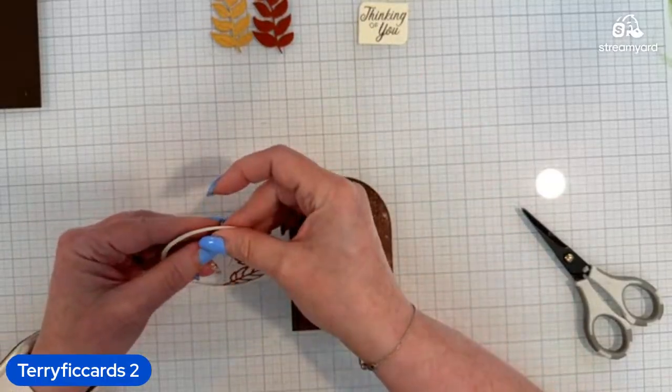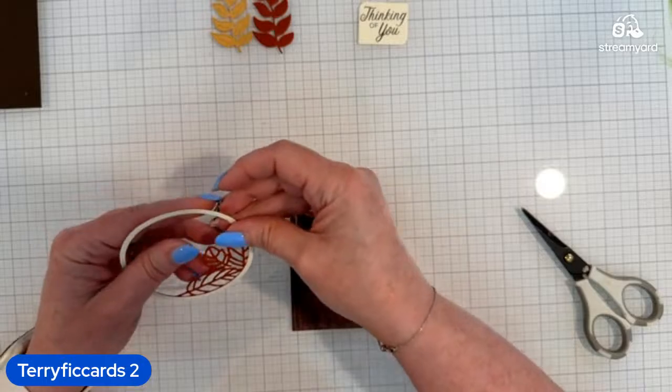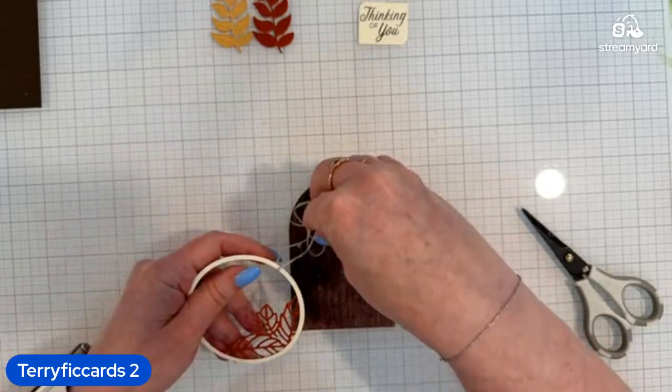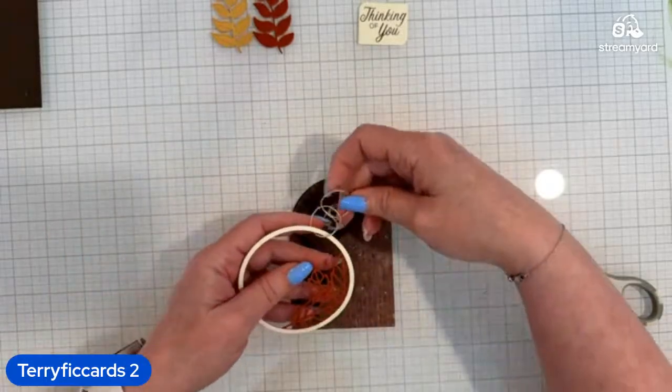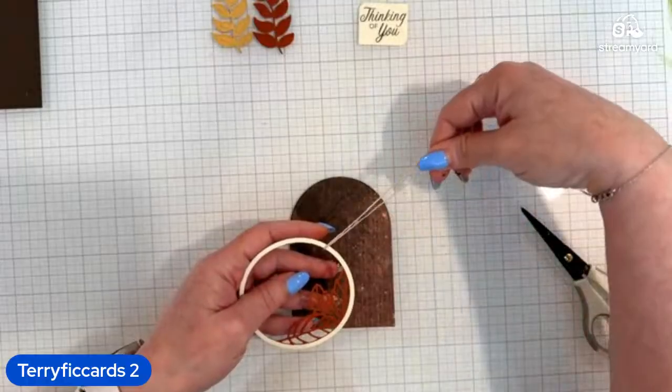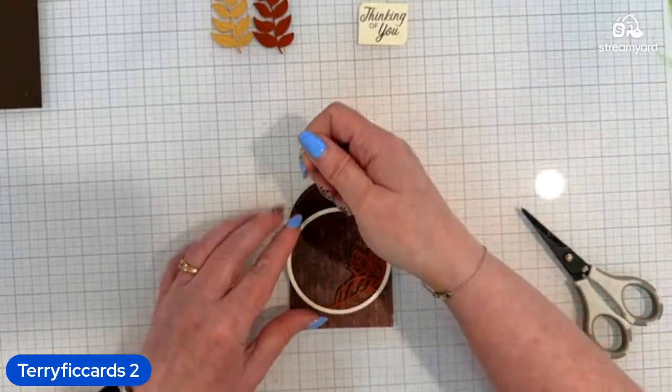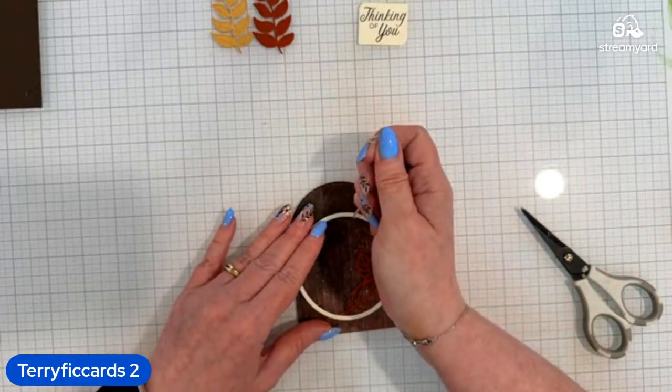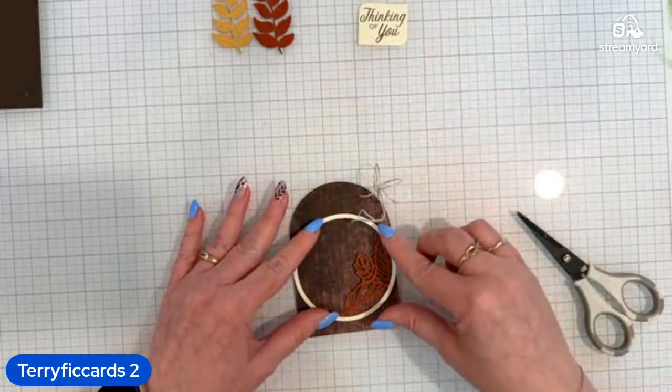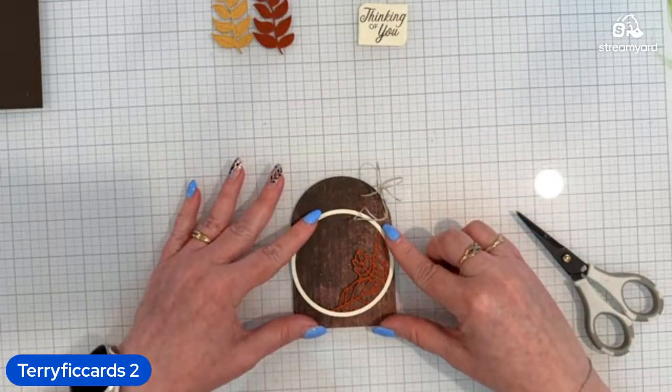So that is what we are going to do. We're going to hang this. So all I'm going to do is take the linen thread, and I've got more than enough here, and I'm going to place my die where I want it.